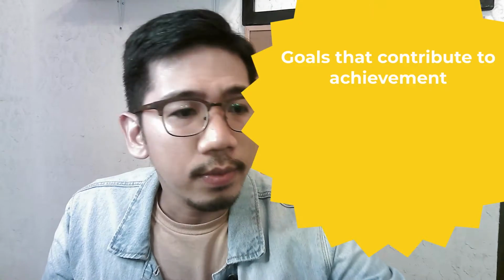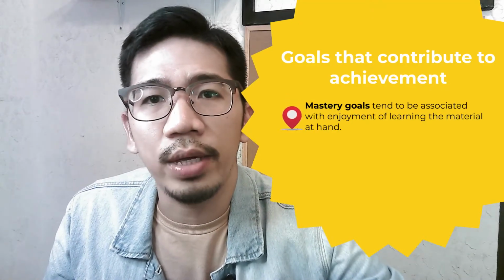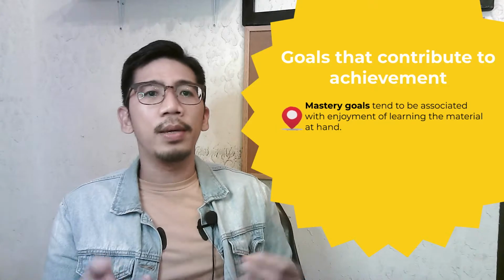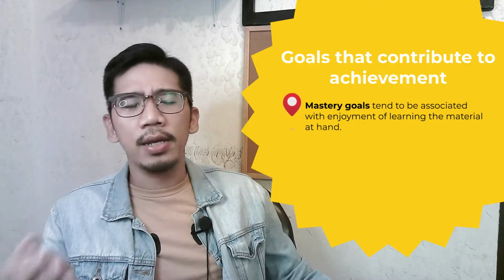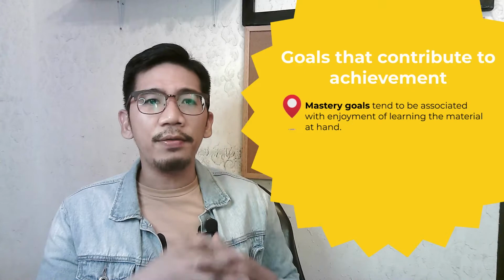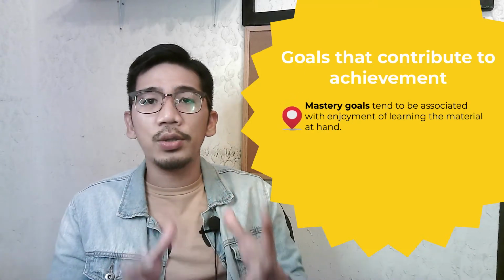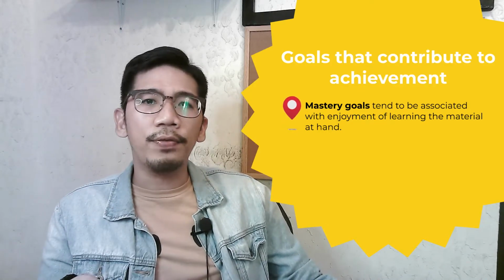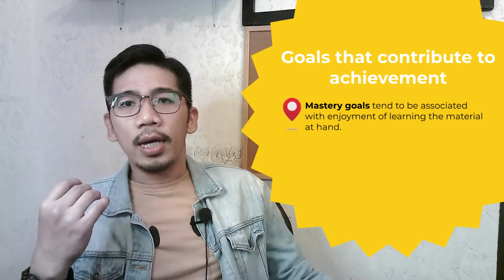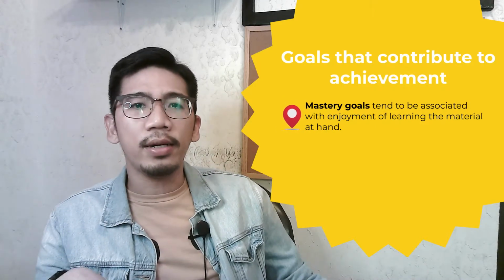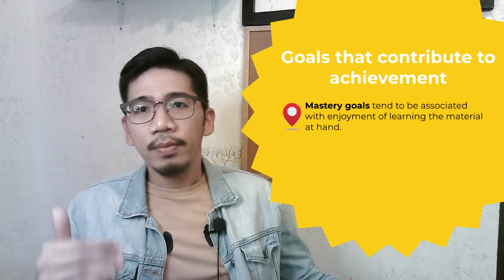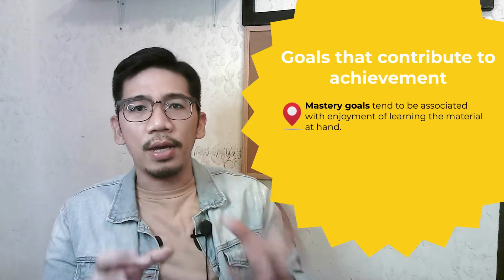Now, mastery goals tend to be associated with enjoyment of learning the material at hand. And in this sense, they represent an outcome that teachers often seek for students. By definition, therefore, they are a form of intrinsic motivation. As such, mastery goals have been found to be better than performance goals at sustaining students' interest in a subject. In one review of research about learning goals, for example, students with primarily a mastery orientation towards a course they were taking not only tended to express greater interest in the course, but also continued to express interest well beyond the official end of the course, and to enroll in further courses in the same subject.